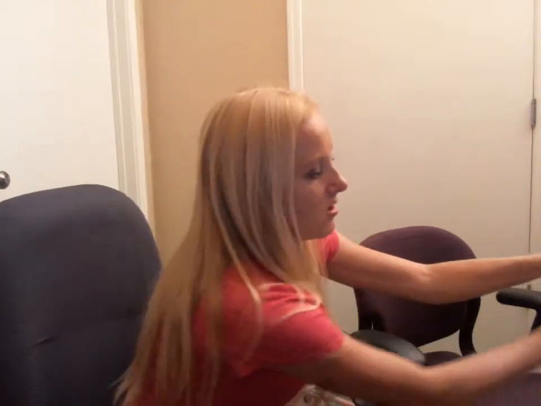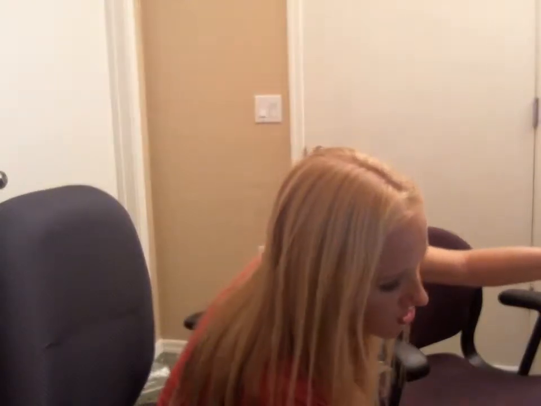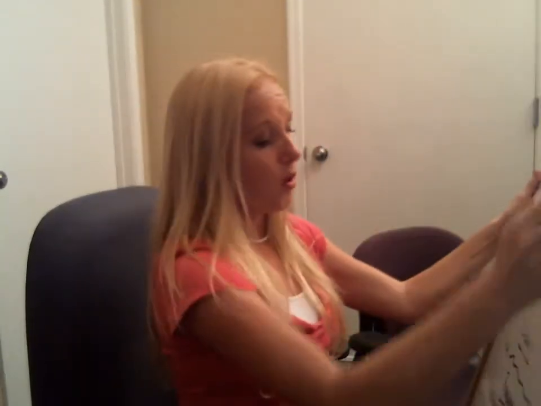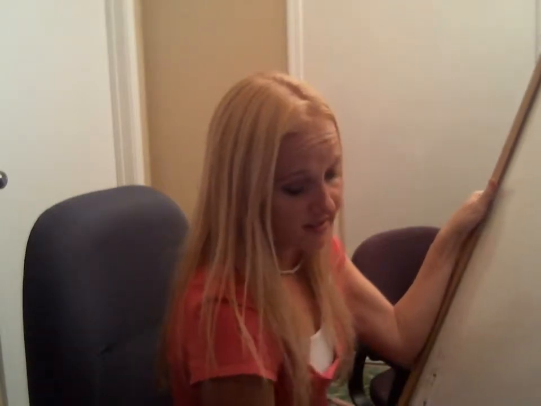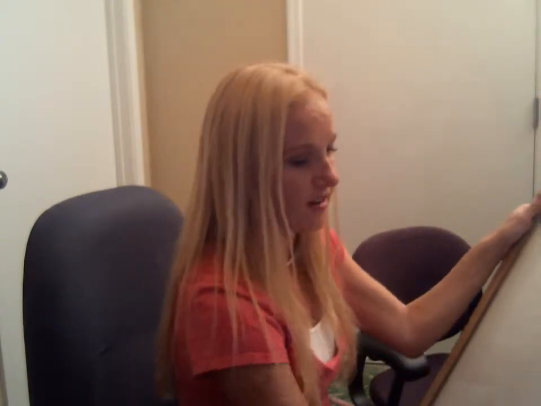I'm going to wipe off my whiteboard, and we are going to start. Now, the jurisdiction refers to whether or not the court has the authority to hear the case. Because sometimes federal courts will not have authority to hear state cases, and sometimes state courts are not the best places to have it, and you have to make sure you have the right state court.